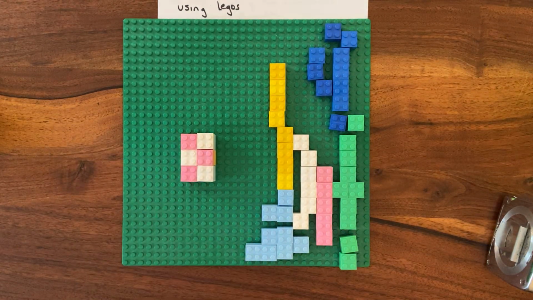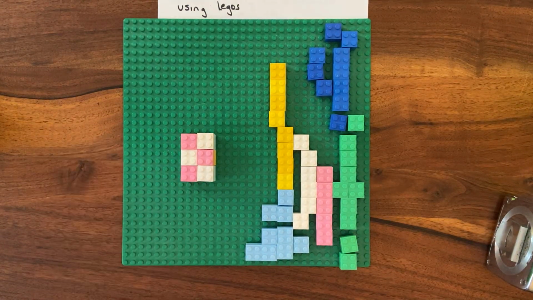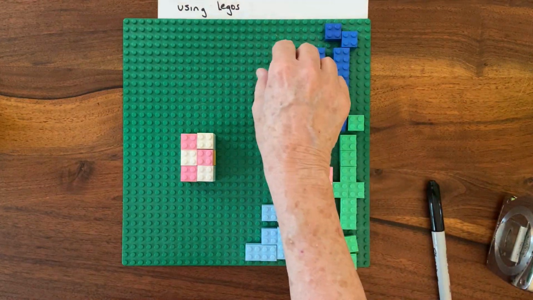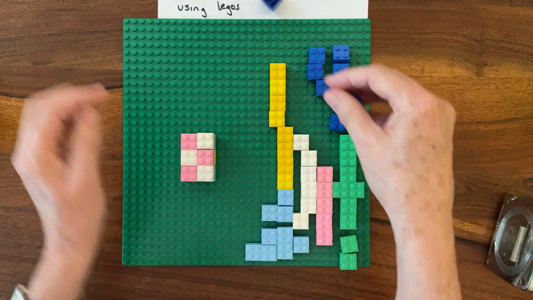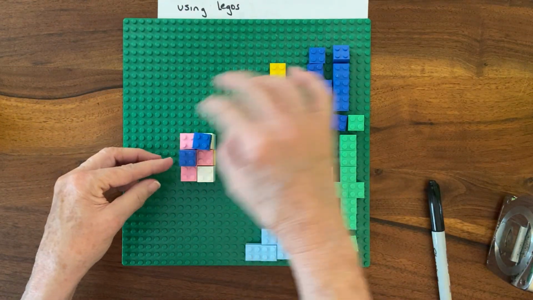So how many squares do I have all together? How many cubes? Oh, I have 6 on this layer and 6 on this layer. So I have 12 altogether, don't I? So 12 cubic centimeters. What would happen if, let's use this color, I had another layer on there? What would happen then?